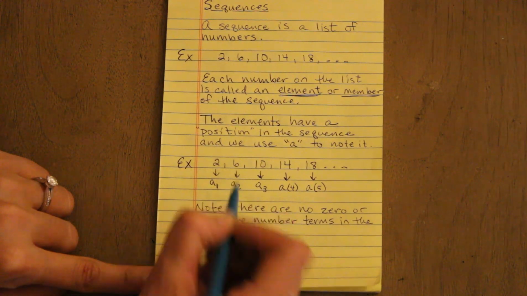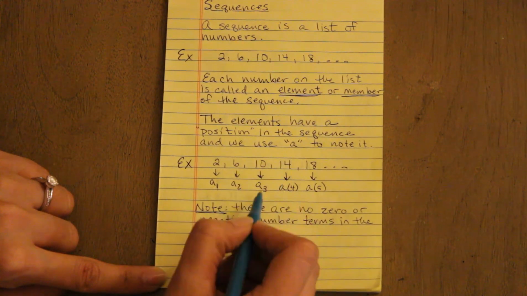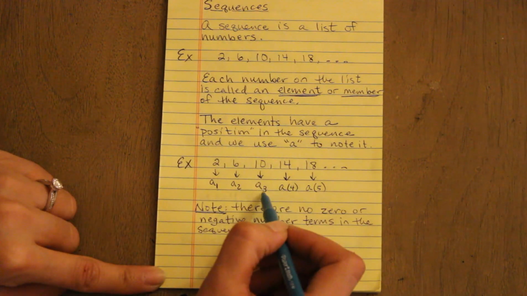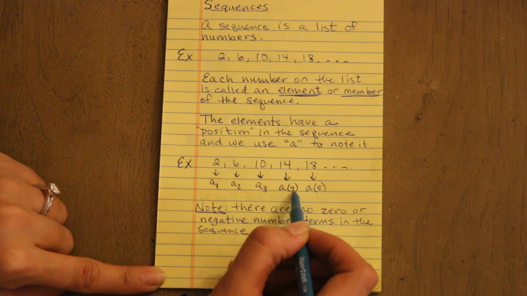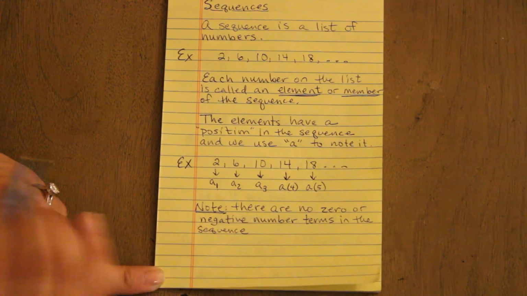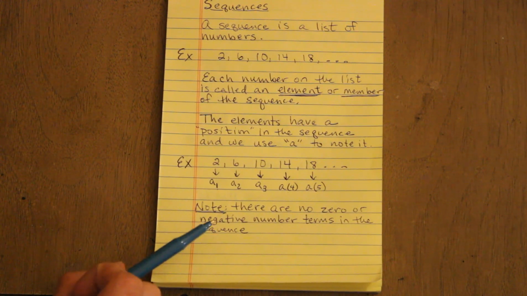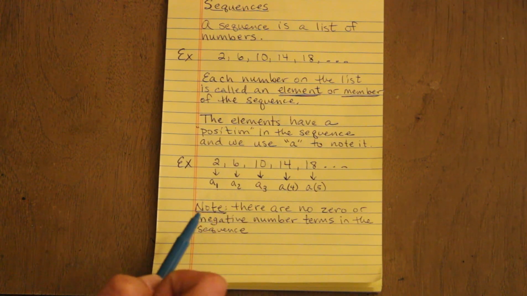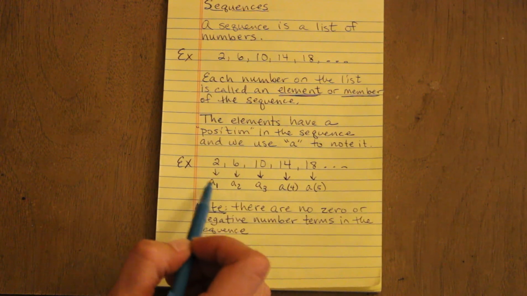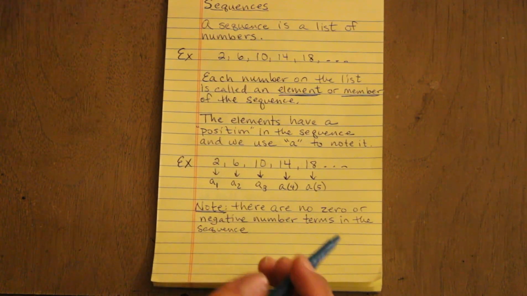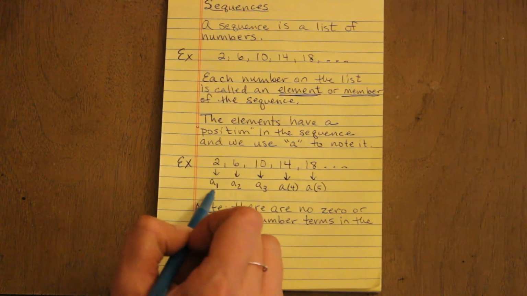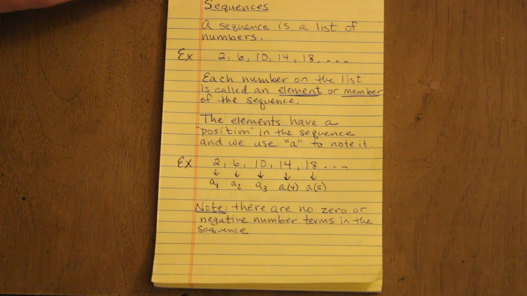A2 is the second position, which is 6. A sub 3 is the third position, which is 10. You can also write it as A of 4 or A of 5 for the fourth and fifth position. So I want you to note that there are no zero or negative number terms for the sequence, right? So you don't have position 0 or position -1 or anything like that. It's just a natural list of numbers starting with the first one and you continue going on.